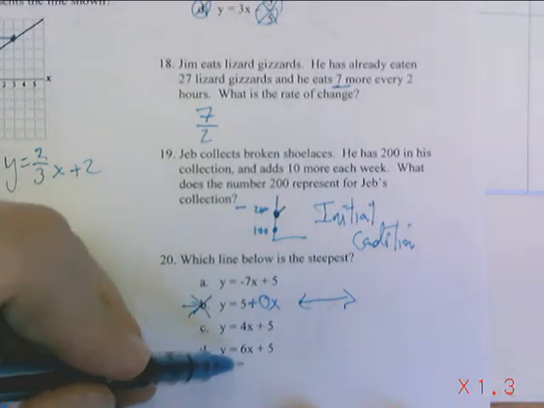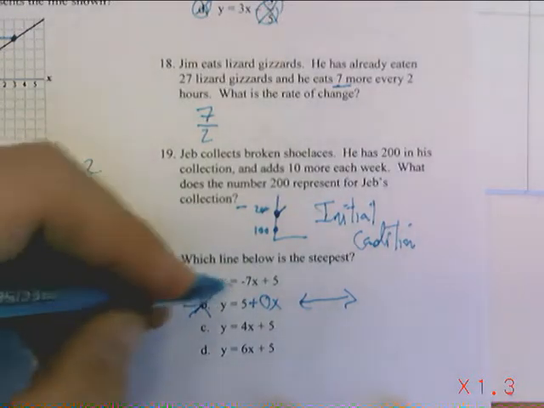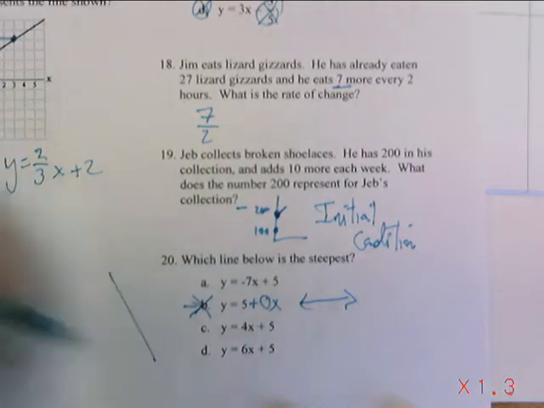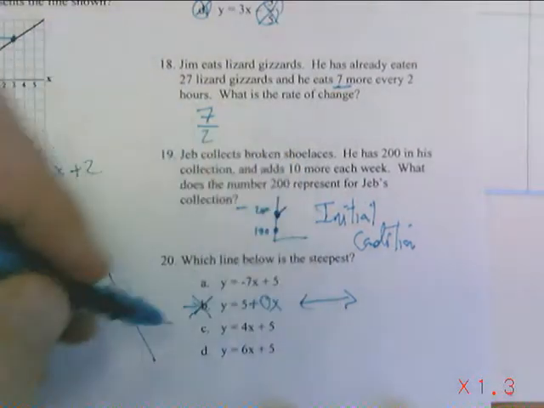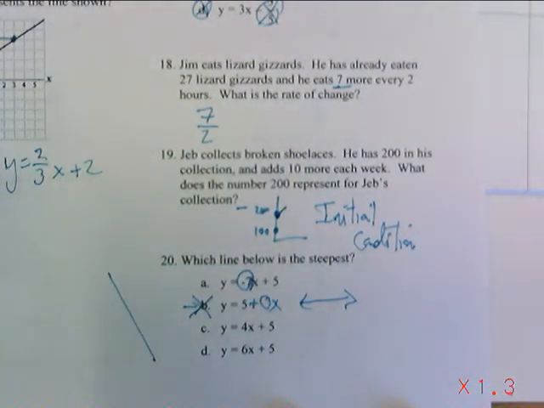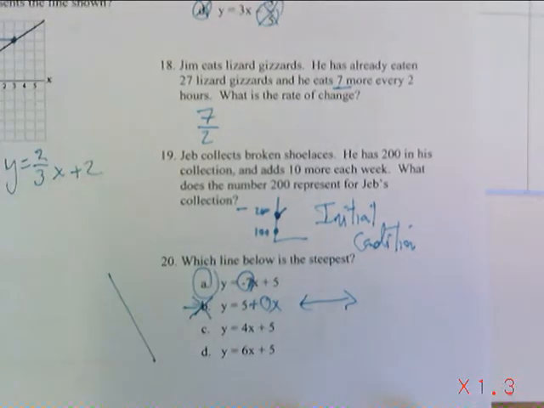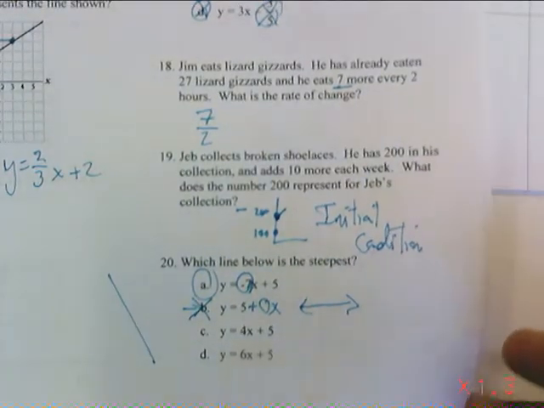-7, 4, and 6. Which of those is the biggest number? Doesn't matter if it's negative or positive. Just because it's a negative slope, it can be going downhill, and that's pretty steep. A slope of 5 would be less. -7 is a bigger number than 4 or 6 in this case because 7 is bigger than 4 or 6. So letter A is the right answer because it's steepest.